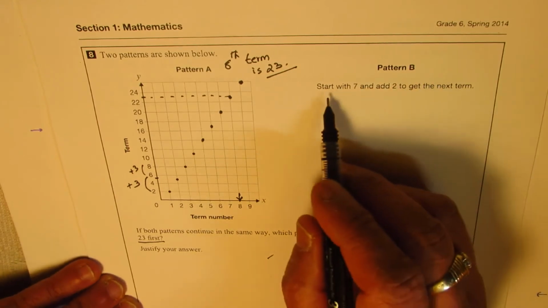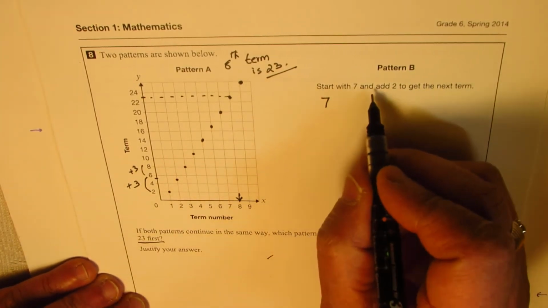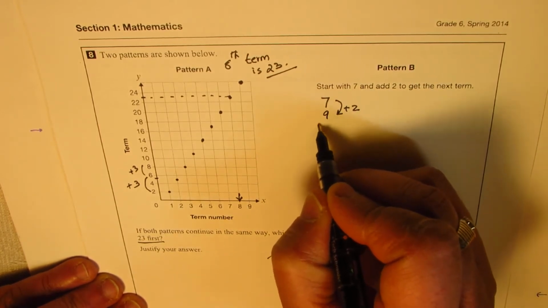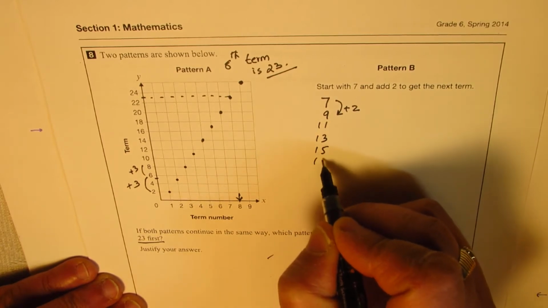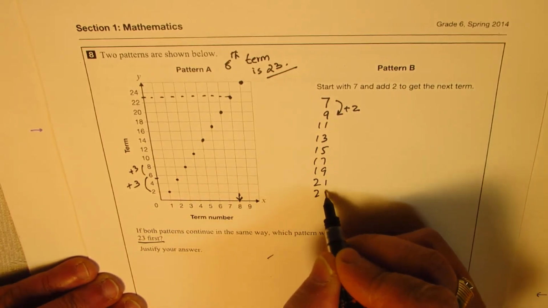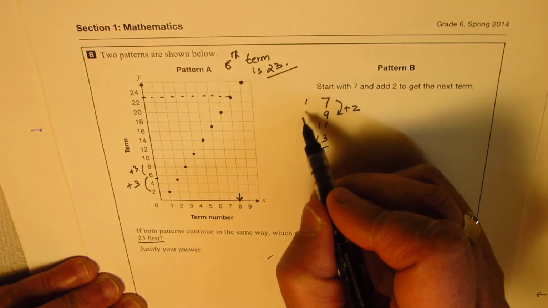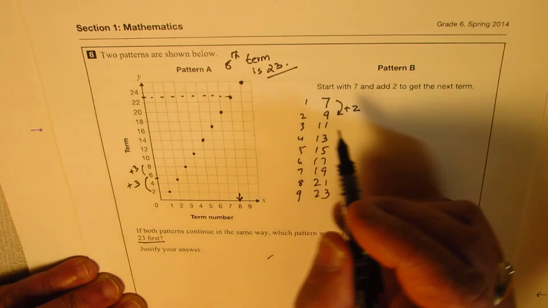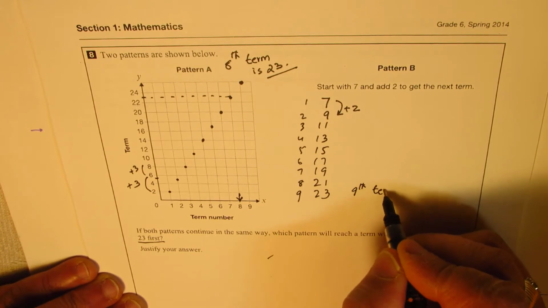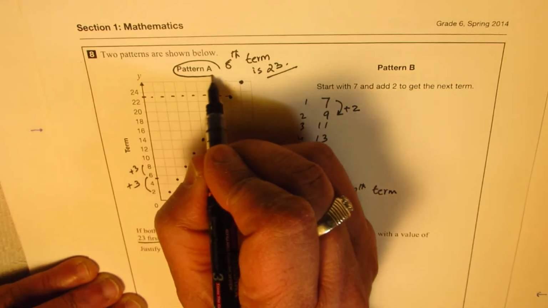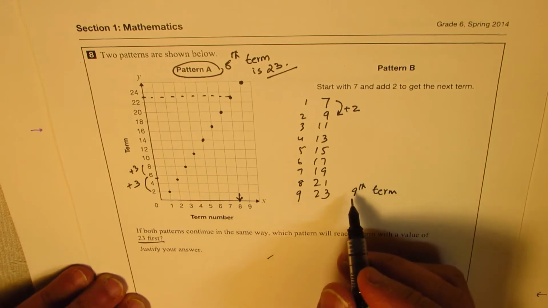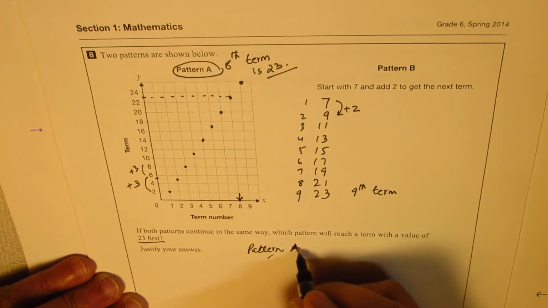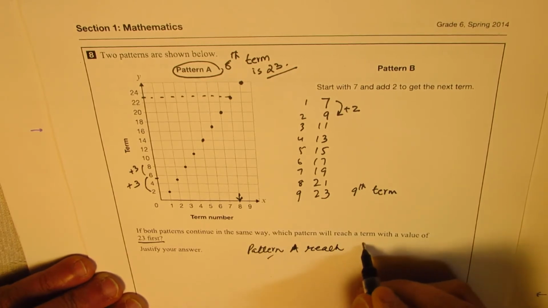Now pattern B starts with 7. So the first term is 7 and you add 2 to get the next term. So we are going to add 2 each time. So it will be 9, 11, 13, 15, 17, 19, 21 and then 23. So the pattern numbers are 1, 2, 3, 4, 5, 6, 7, 8 and 9. So this is the 9th term, right? So where did you reach it first? It is in pattern A that you reach it first, right? And the justification is clear. So pattern A reaches 23 first.